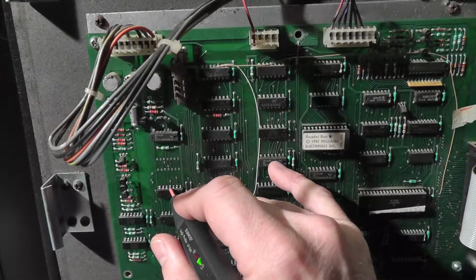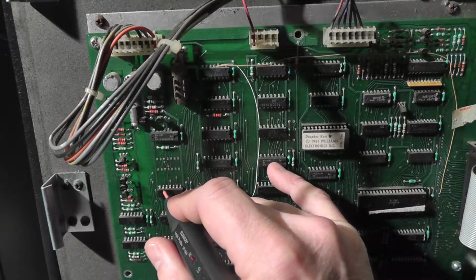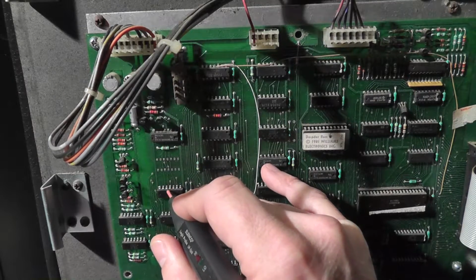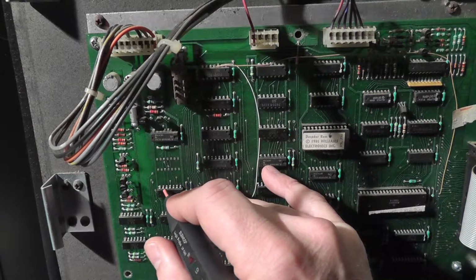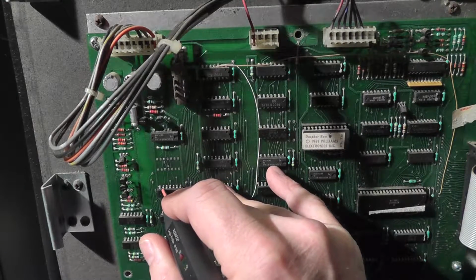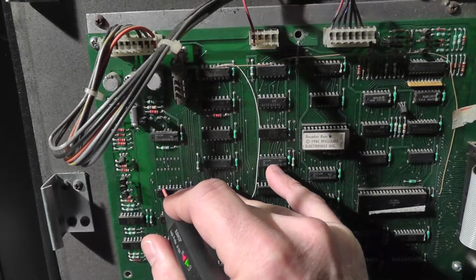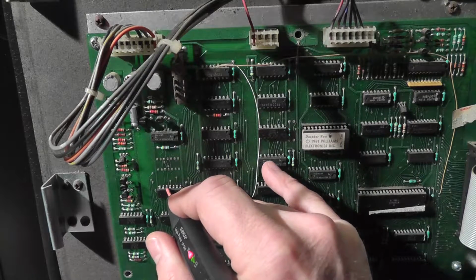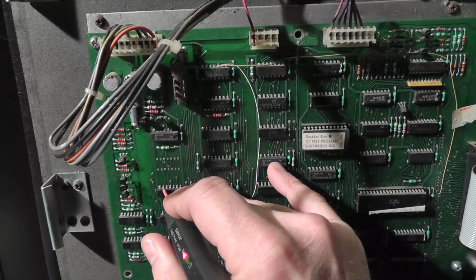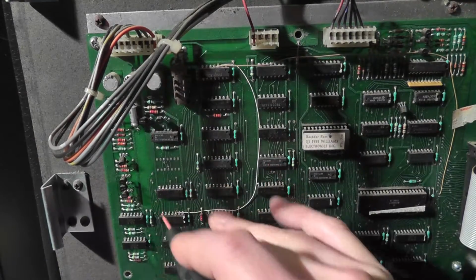Let's see, 1, 2, 3, 4. If pin 4 is low, or if either one of pins 4 or 5 are high, then pin 6 will be high. But right now it's toggling because pin 5 is toggling, and that's what's driving the output of pin 6.